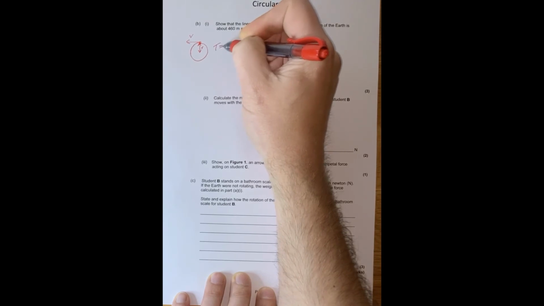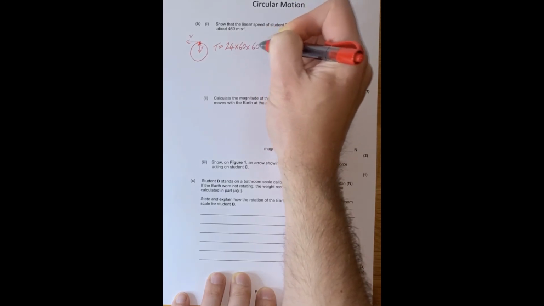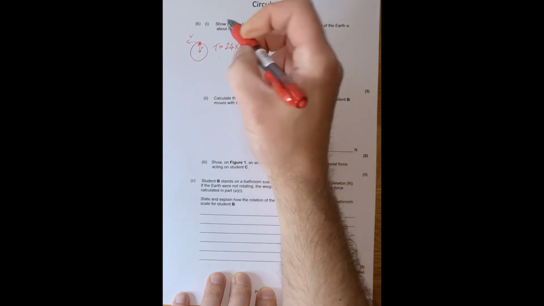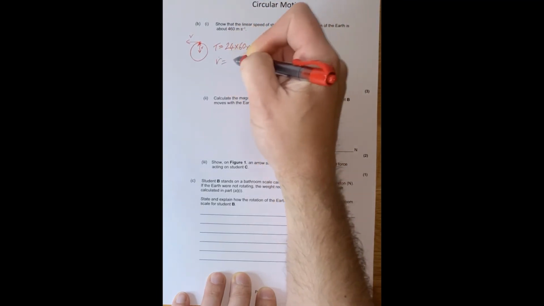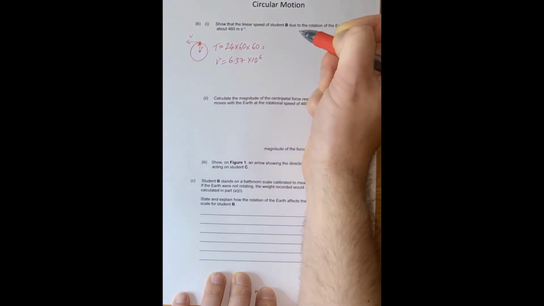So the time period for the Earth to rotate once is 24 hours. If we times that by 60, we get minutes, and then times by 60, we're going to get the time in seconds. And R, we know from the previous question, was 6.37 times 10 to the power 6.